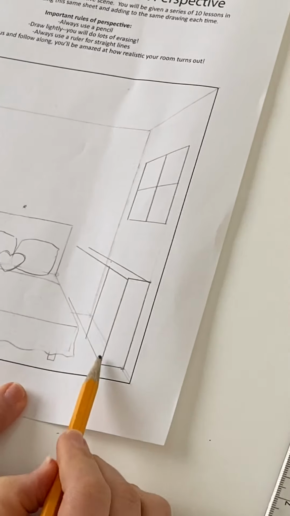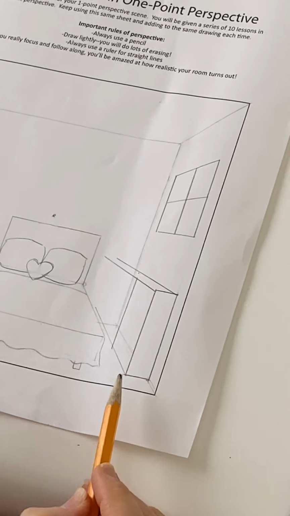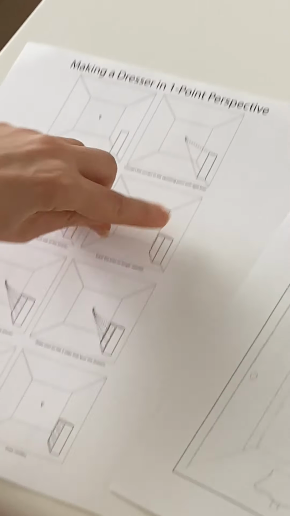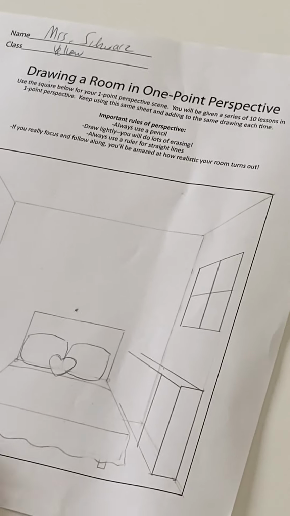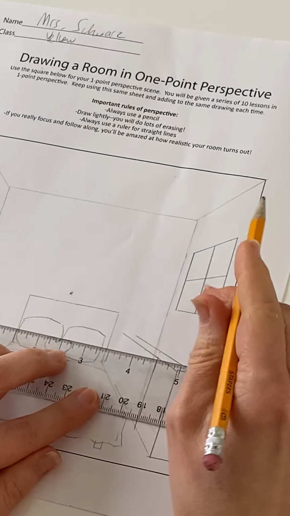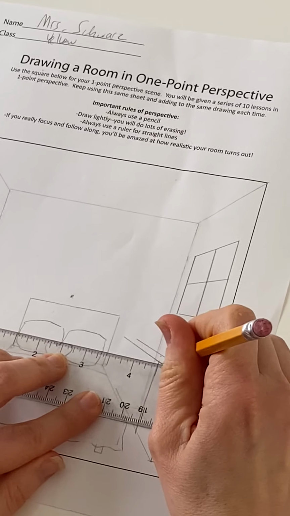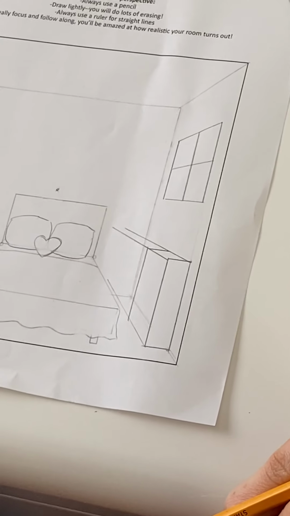Nice parallel line that's parallel to the others, okay? And then the next step is you have to give it a back. It needs an ending in the back too. Because it's got a front, it now needs a back. So I'm going to try to make sure it's parallel to this line. All this parallel stuff is something you're going to really have to focus on, and you'll get better with practice. And basically, you now have the shape of a dresser.